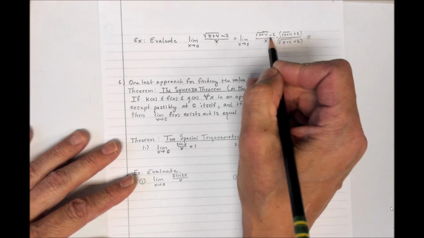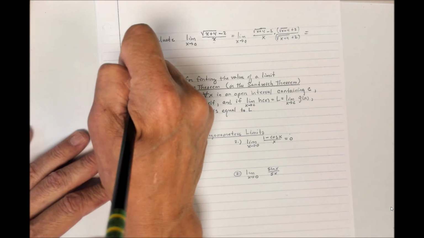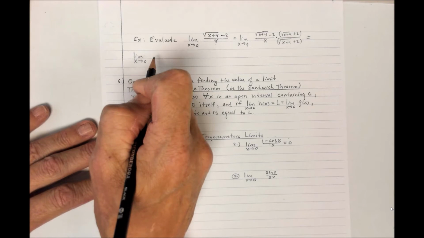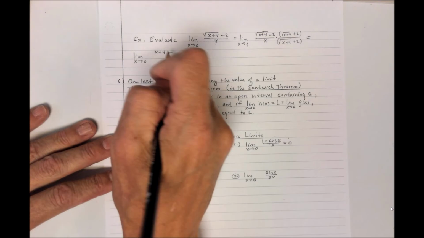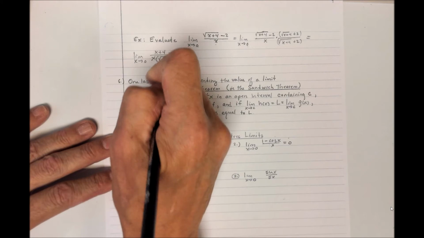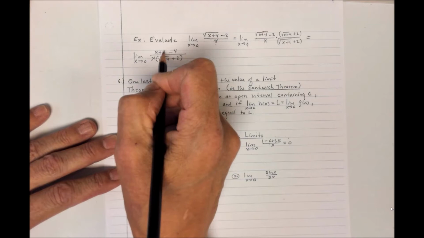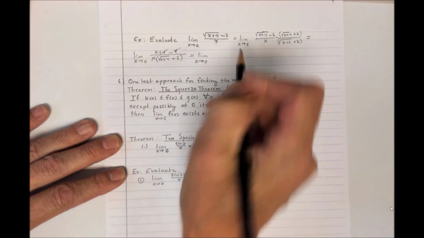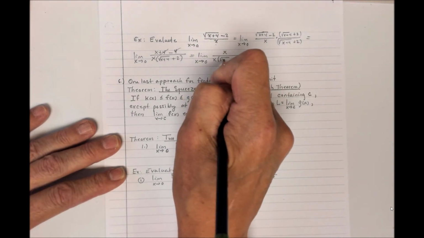So up top, it's kind of like a difference of squares. These are conjugates. So I'm going to get the limit as x approaches 0 of, up top, x plus 4 minus 4 all over x times the quantity of the square root of x plus 4 plus 2. Do you see how the 4's cancel? That's nice. I get the limit as x approaches 0 of x all over x times the quantity of the square root of x plus 4 plus 2.